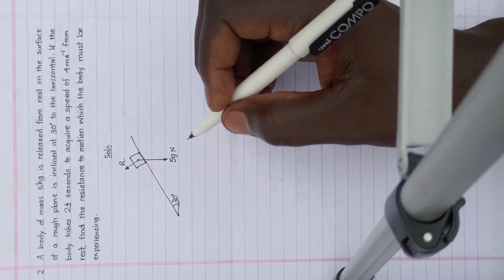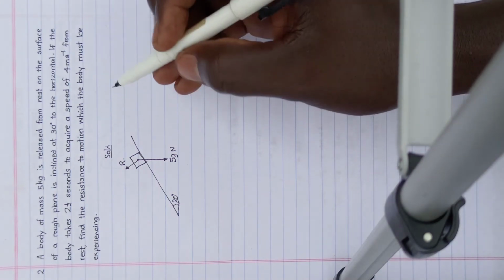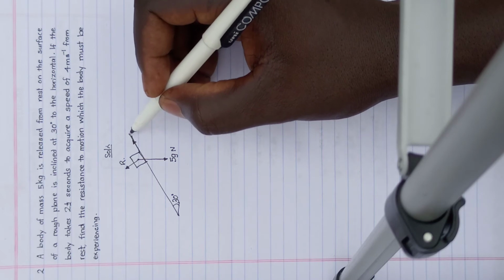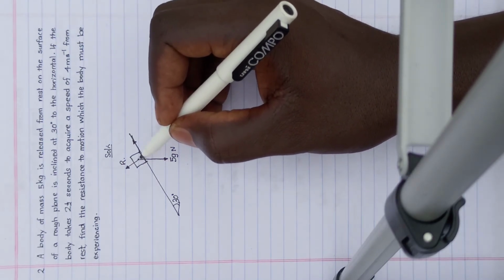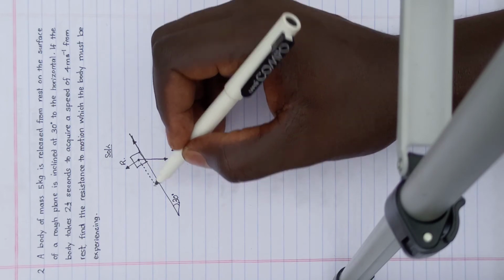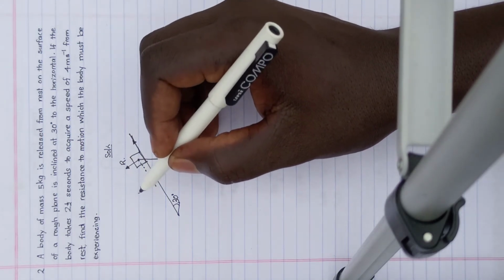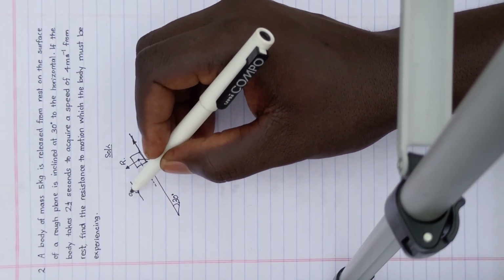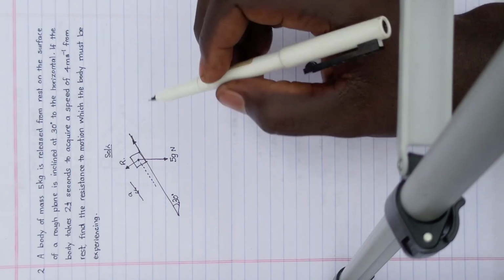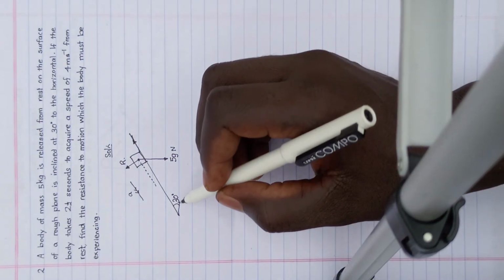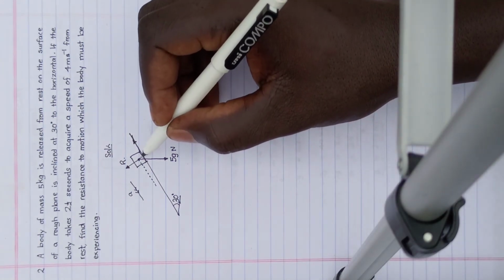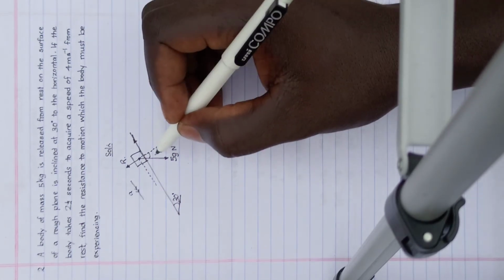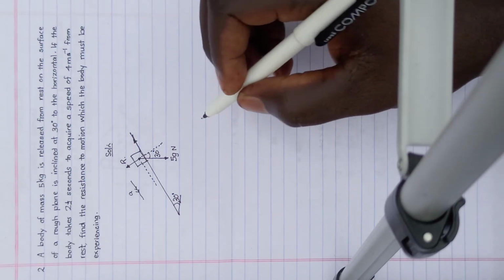And this body is sliding down, so the resistance must be the opposite. Frictional force always opposes motion. If the motion moves upward, the frictional force moves downward. If it moves downward, the frictional force moves the opposite direction. So let's have our acceleration here, and also perpendicular to the plane, this angle equals 30 degrees.